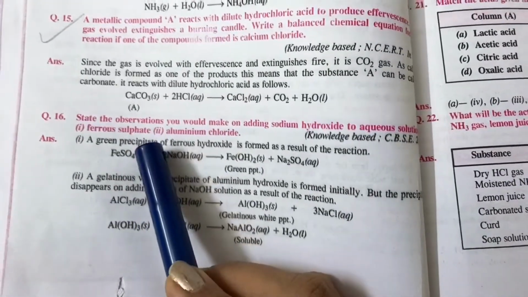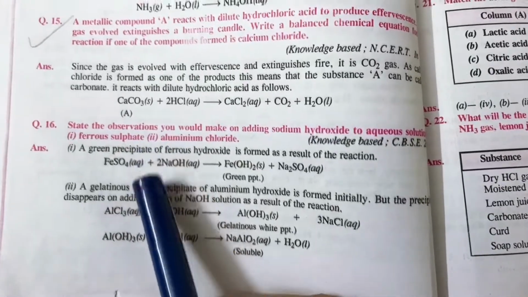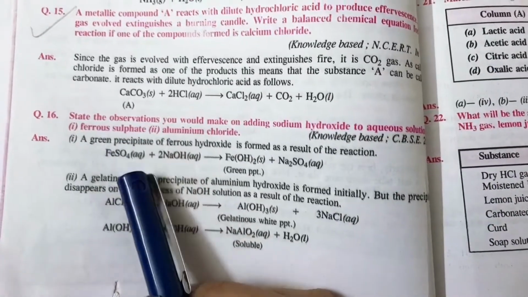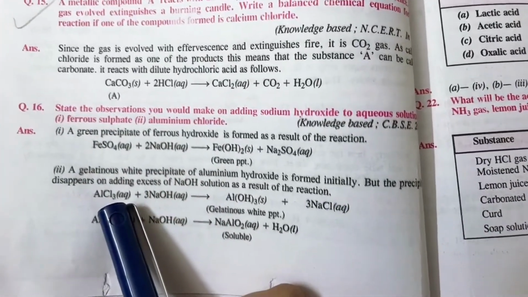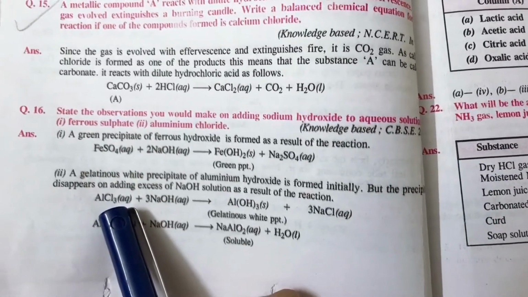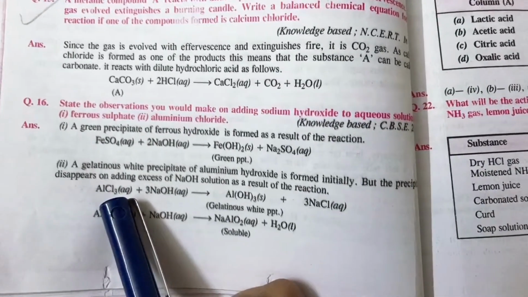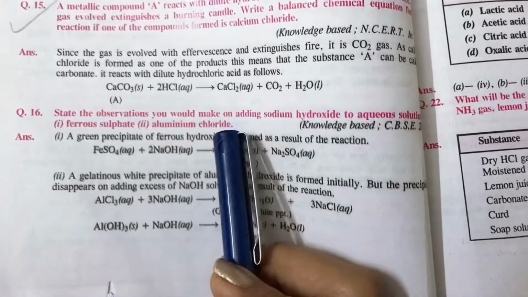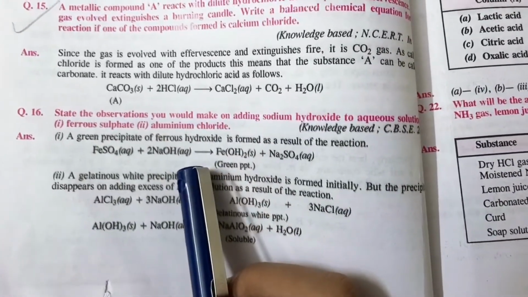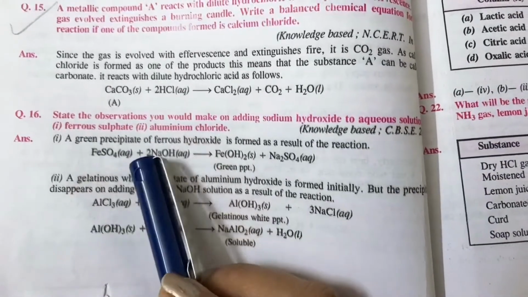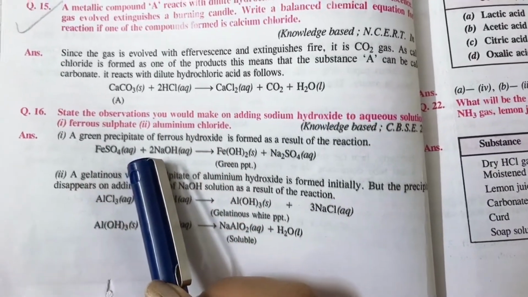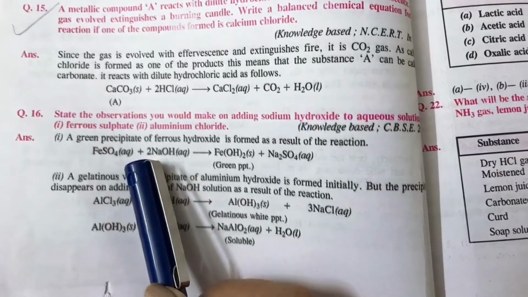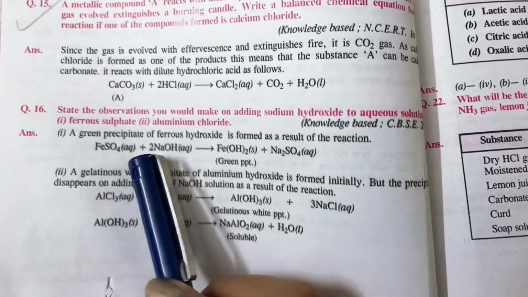Sulfate is SO4. If you know all these formulas, then only you will be able to write the equations; otherwise it will be very difficult for you to write your own equations and balance them. Aluminum chloride is AlCl3. Aluminum has an oxidation state of 3 and chlorine has an oxidation state of 1. So AlCl3 will be the formula.